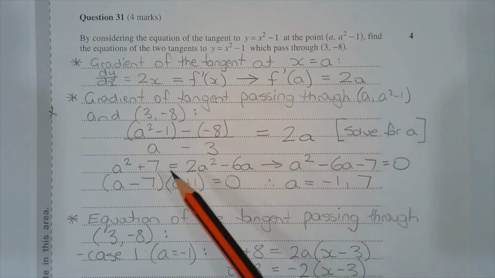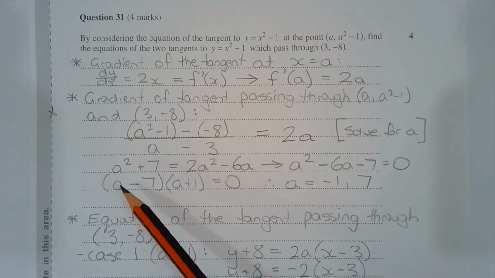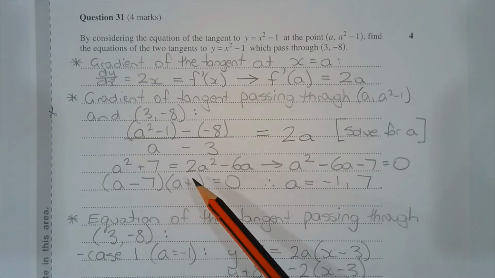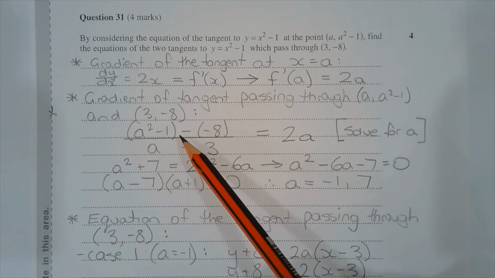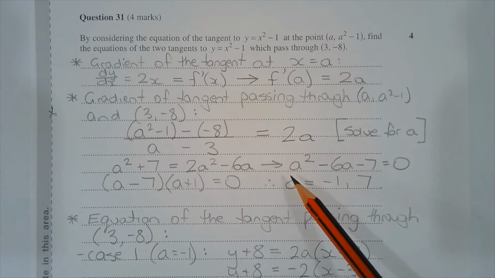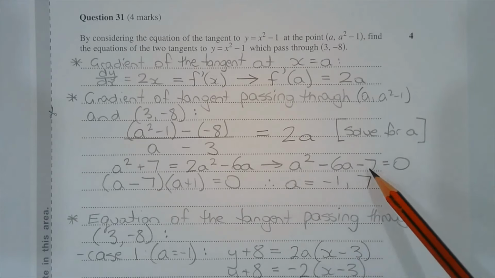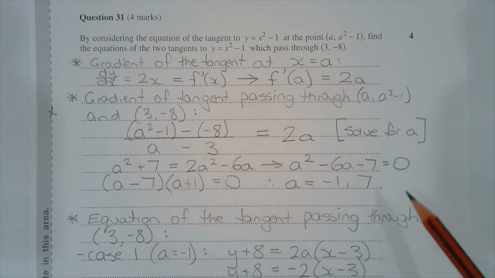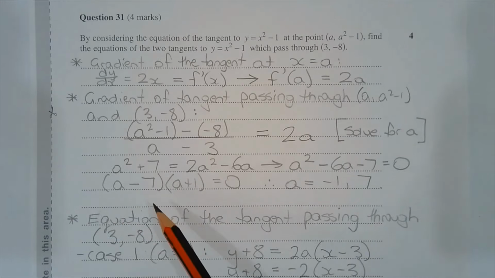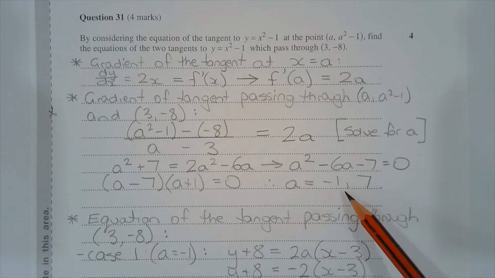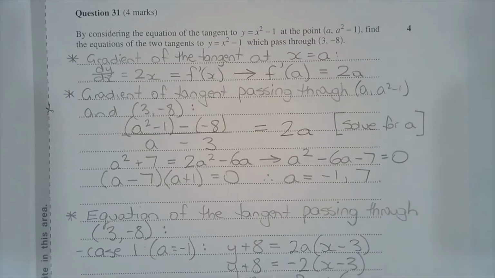So multiplying both sides by a minus 3, we have a squared plus 7 is equal to 2a squared minus 6a, and this plus 7 arises from this negative 1 minus negative 8. And that equals a squared minus 6a minus 7 equals 0 if we move everything to one side and form a quadratic equation. And factorising this quadratic equation, we have a minus 7 multiplied by a plus 1 is equal to 0. So therefore, a is equal to negative 1 or 7.